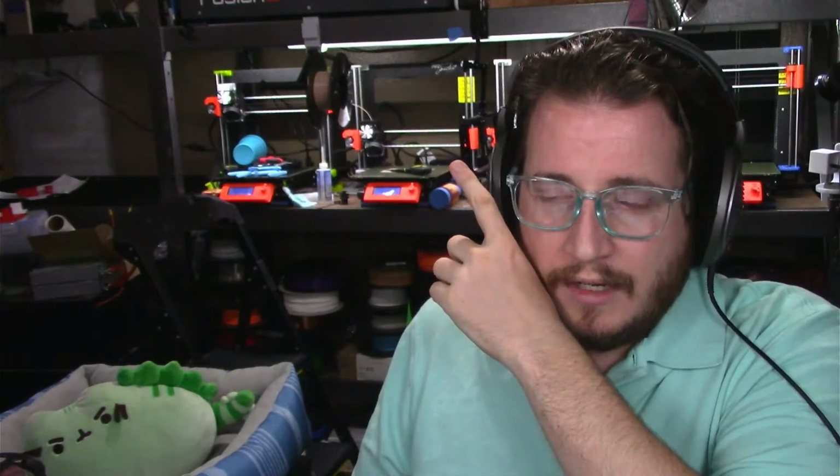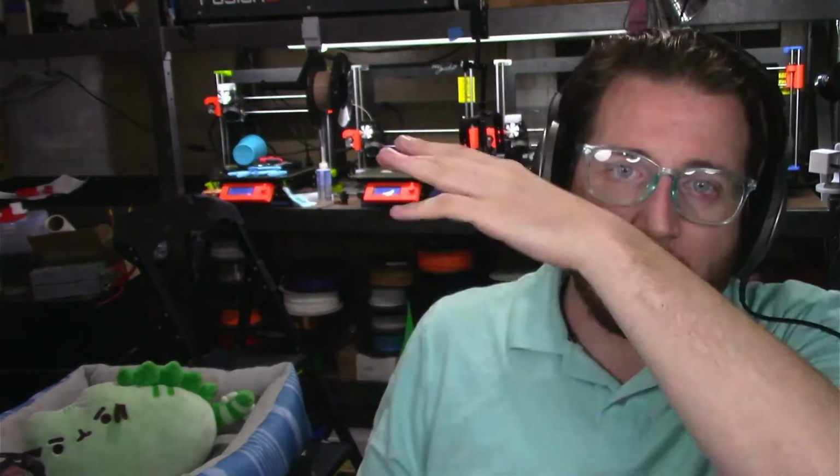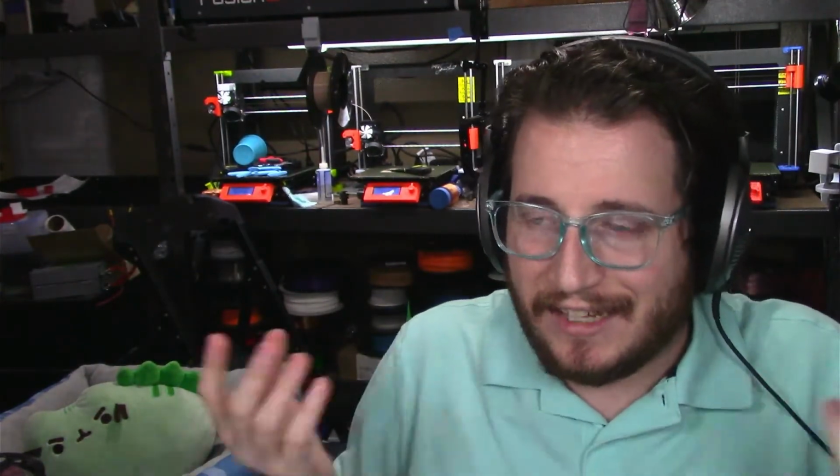But on Cartesians, you're moving a lot more weight sometimes, right? You're moving a lot more mass more often than you are on a CoreXY. On our big D-bot, the bed alone weighs over 20 pounds. But I promise it's worth it. It's so much fun. There is also CoreXZ, which I think is a Deltesian.